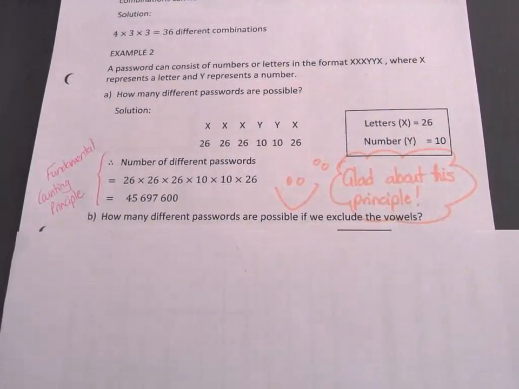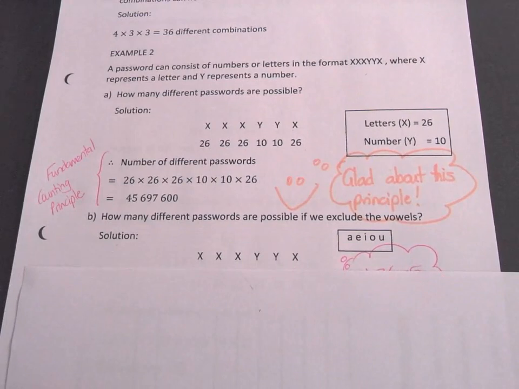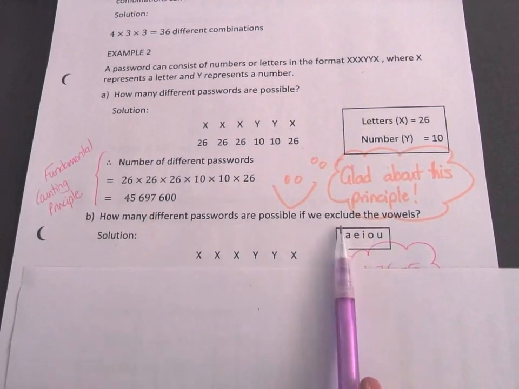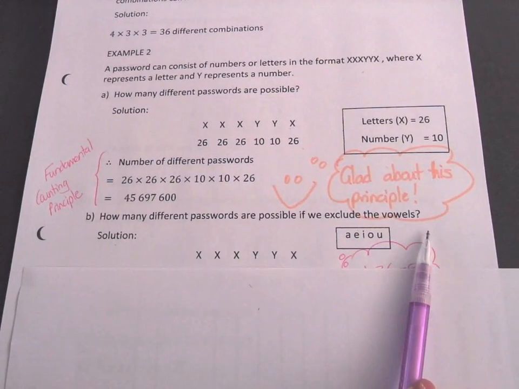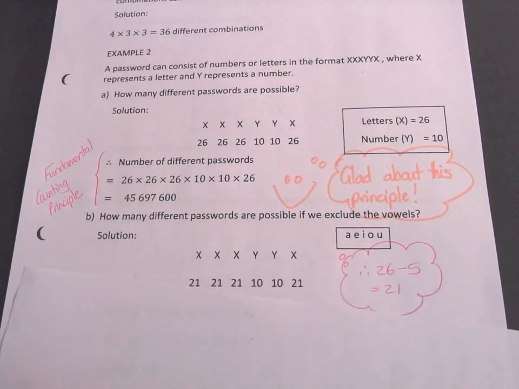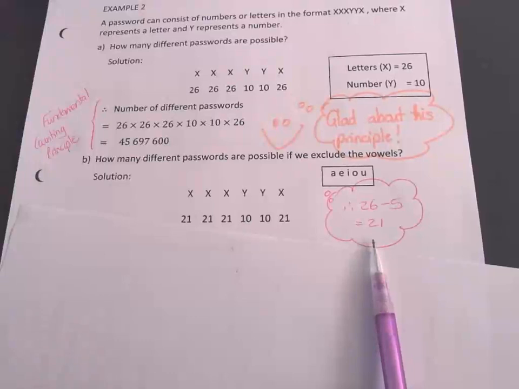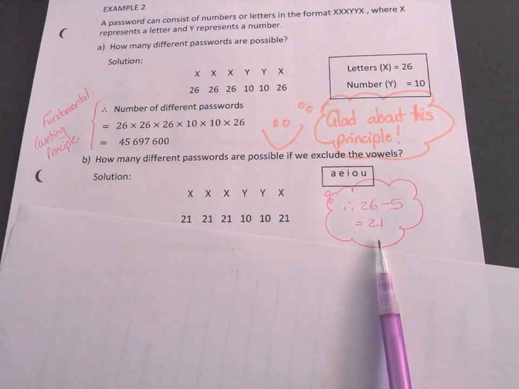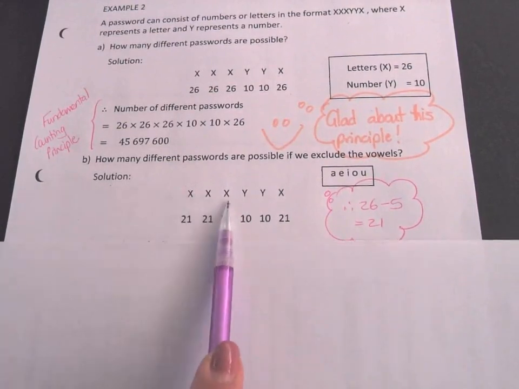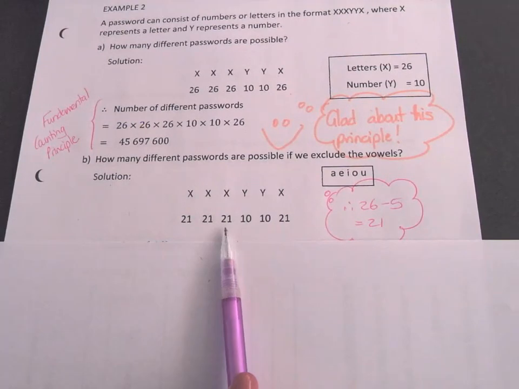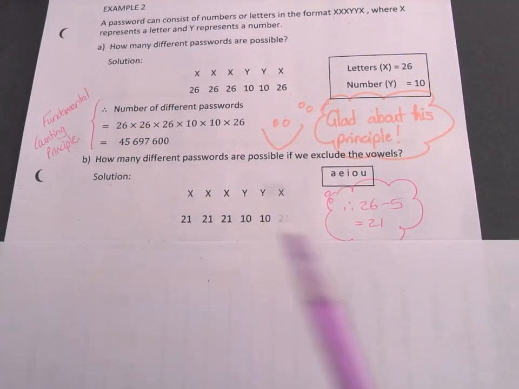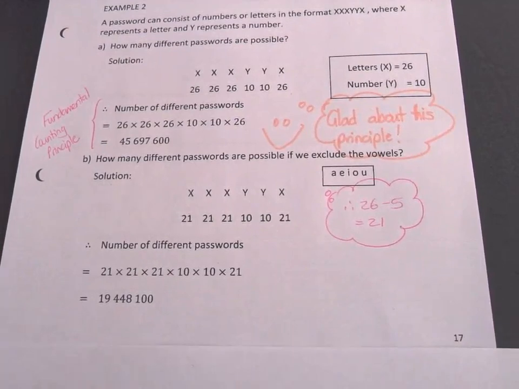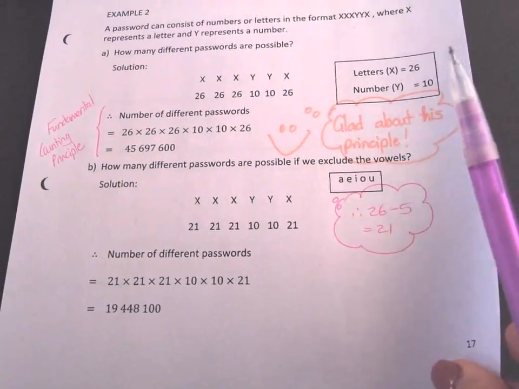Let's look at the next question. How many different passwords can you make if you exclude the vowels? How many vowels are there? 5. So if we exclude them, it's 26 minus the 5, so we're only left with 21 possibles. And if you substitute it into your format, you'll get 21, 21, 21, 10, 10, 21, and if you multiply them out, it's more than 19 million. You all follow? Okay, very easy.